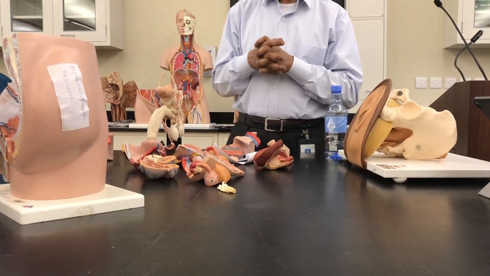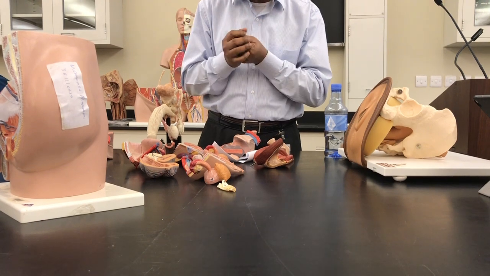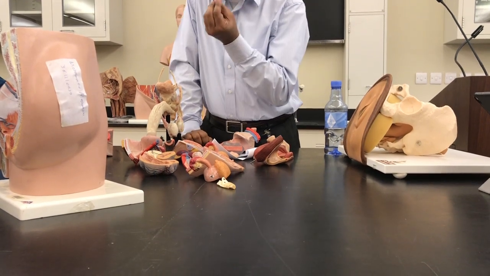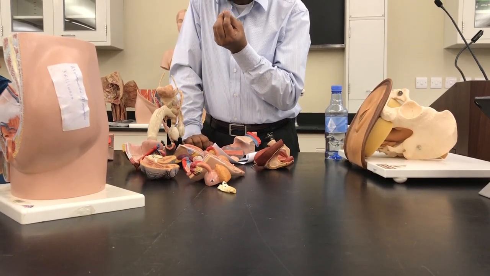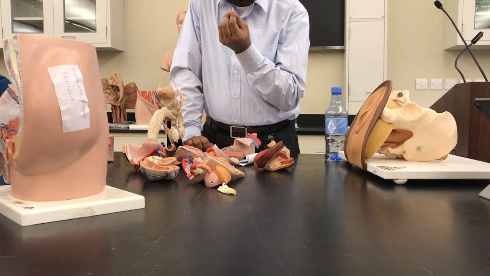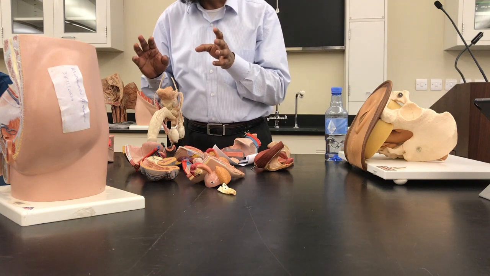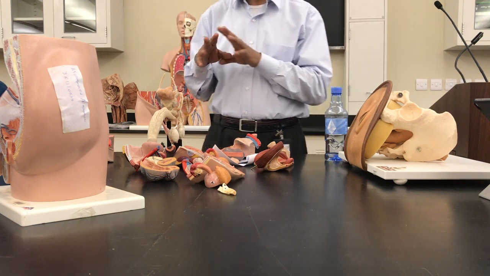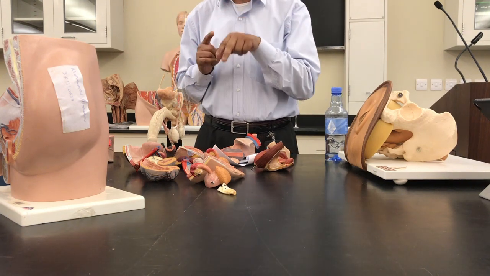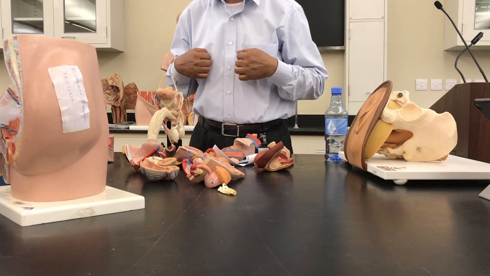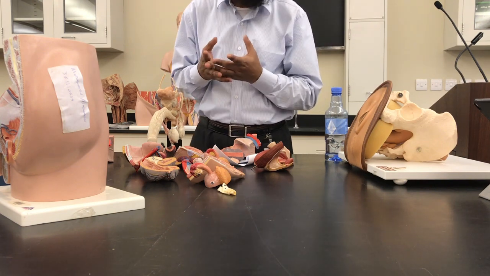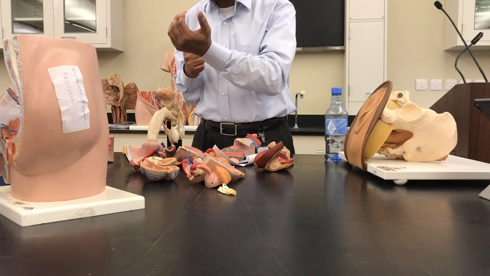Because of temperature. The testes require around 35 degrees, about 2 degrees less than the core body temperature. If the body temperature is 37, they need 35.